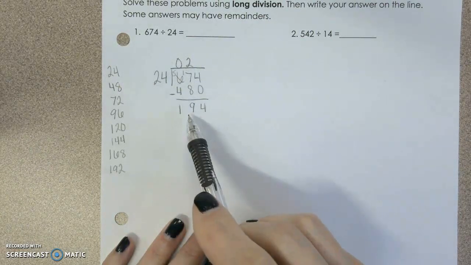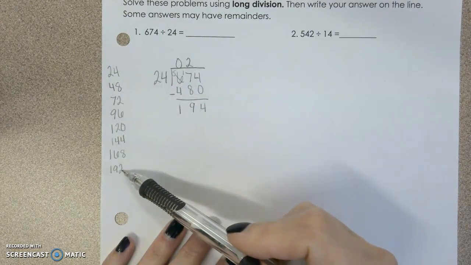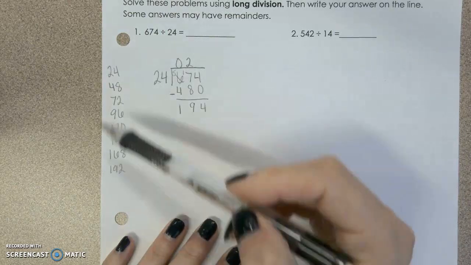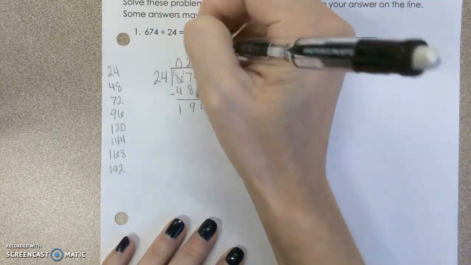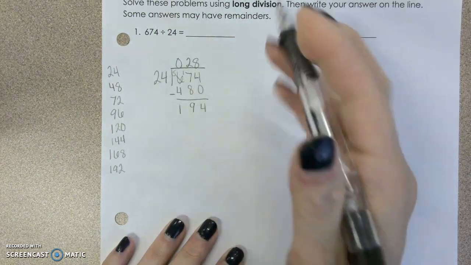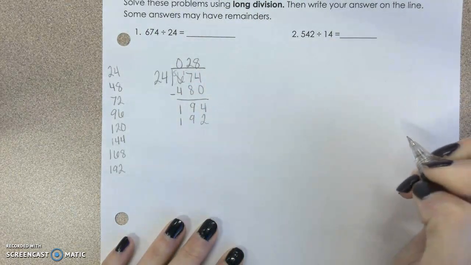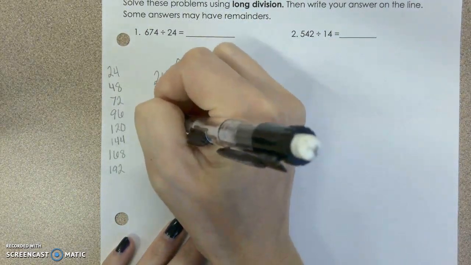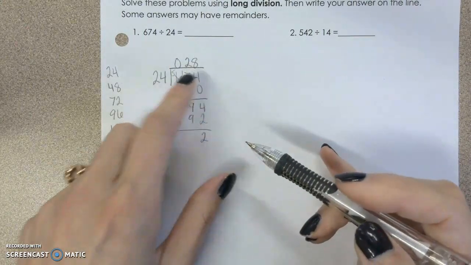So 24 would go into 194. We can see all the way down here, we get to 192. And if we added 24 to that, that would be too many. So that's 1, 2, 3, 4, 5, 6, 7, 8. So I'm going to put an 8 up here. And I have 24 times 8. That's 192. And then I subtract that.